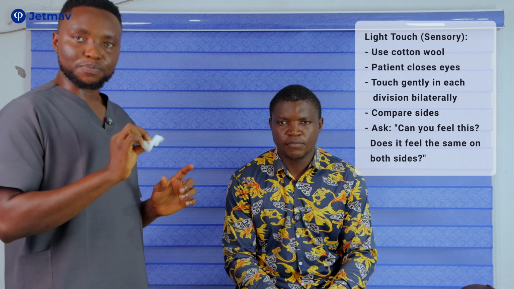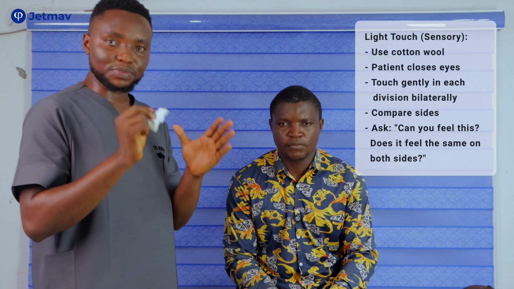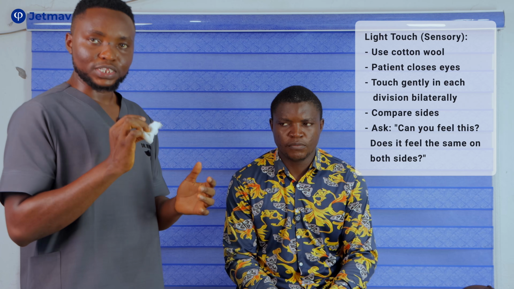For the sensory, we'll start with cotton wool. The first thing you're going to do is test it on a neutral place first, at least to ensure that the patient knows the feeling, before you test the areas you really want to test. Any time you want to perform light touch, be it this trigeminal examination or any other examination at all, try to touch a neutral place where the patient can feel the sensation and know the type of sensation to expect. Then tell the patient to close their eyes while you test other places.